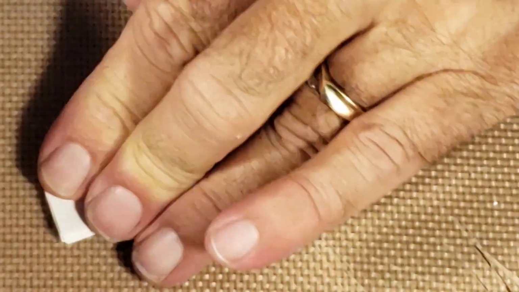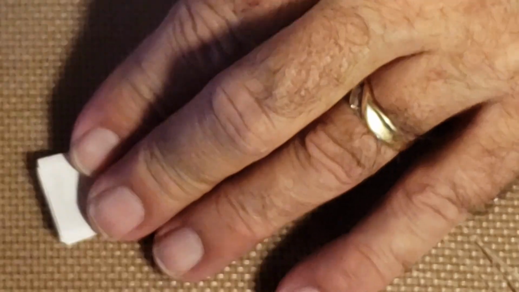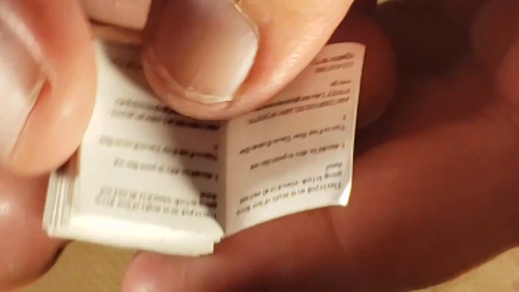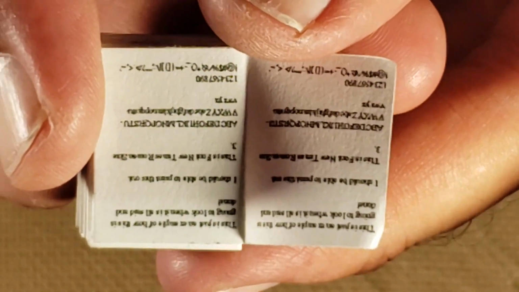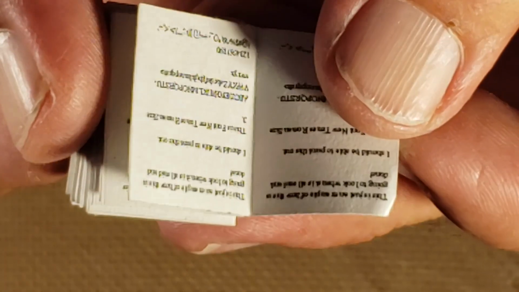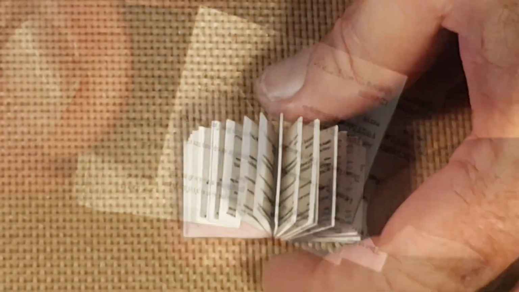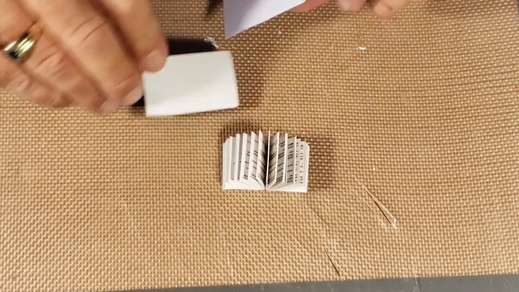Just like that. So now you should have two blank pages on the outside facing you. And then when you open it up, there's your written book. That's page 1, page 2, page 3 and 4, and so on. There it is, all nice and opened up.